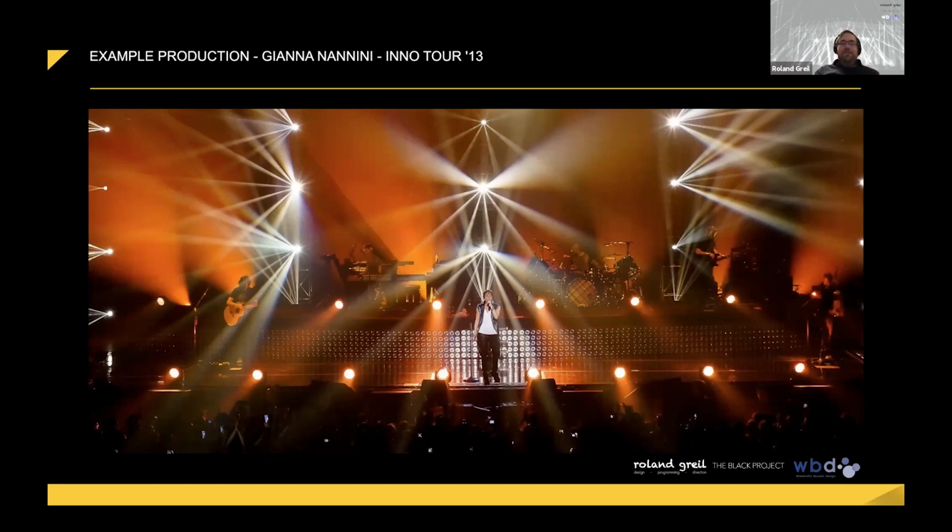To start with, it doesn't matter the size of the show, if you're talking about a club tour or the biggest stadium tour in the world, you're always facing two big restraints, and those two big restraints are budget and time. Obviously both of them are linked together, because with less budget, you've got less time to realize your visions, and so on and so forth.